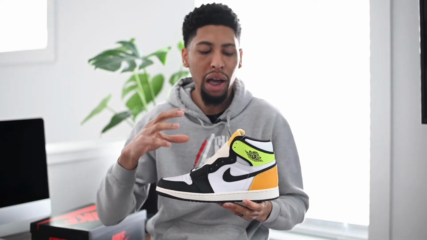And for this shoe, because of the style, because of the differences, and because of how different it is from the original version of the Air Jordan Retro 1 model, I believe that's what caused the value of this shoe to be less than what a typical Air Jordan Retro 1 model resells for.